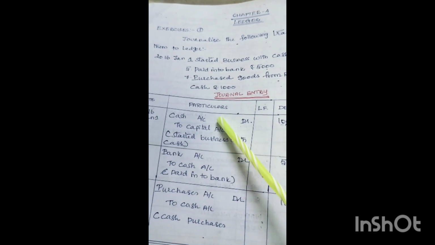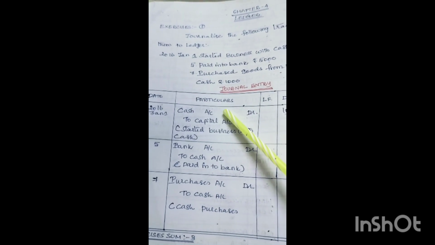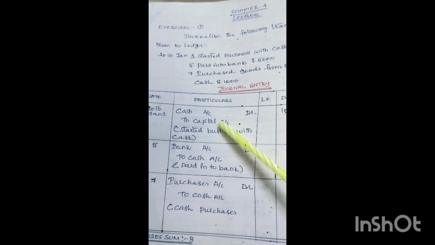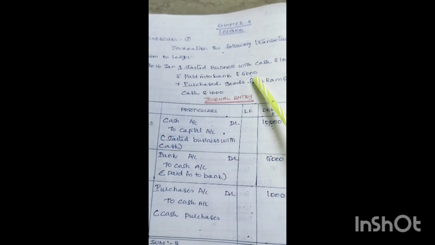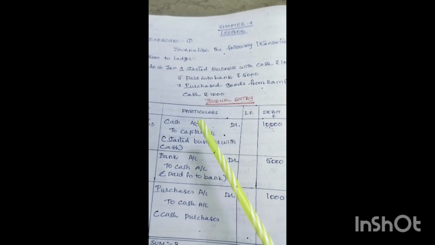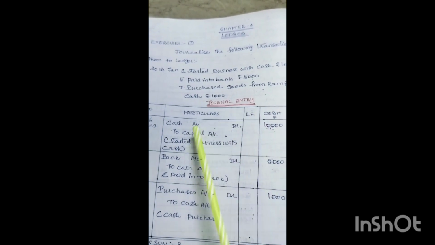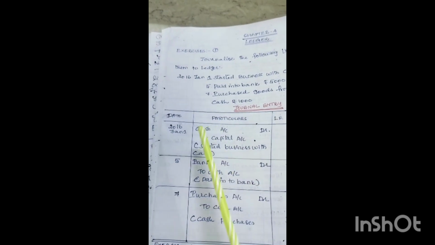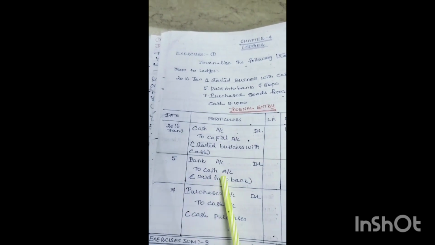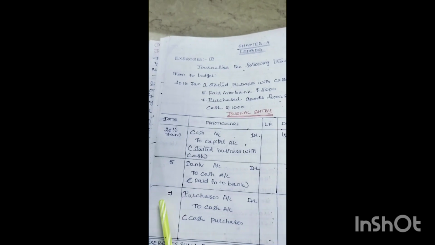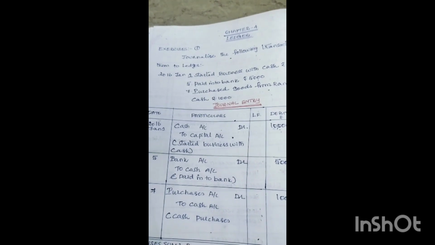First we take the cash account. How many transactions occur related to cash? There are 3 transactions. Totally we have 3 transactions, so we have to post the cash transactions to ledger. On January 1 we have the cash account, on January 5 we have the cash account to post, and on January 7 we have to post the cash account. Let me see one by one.